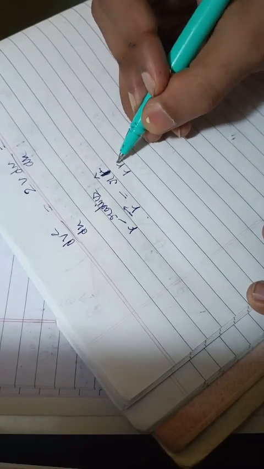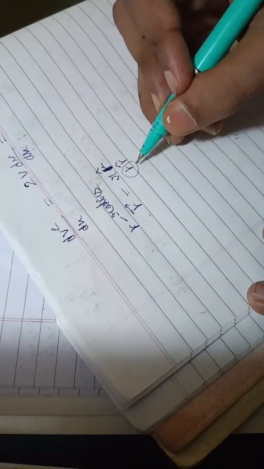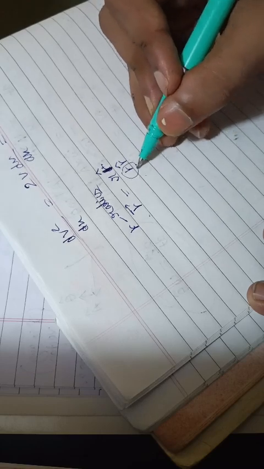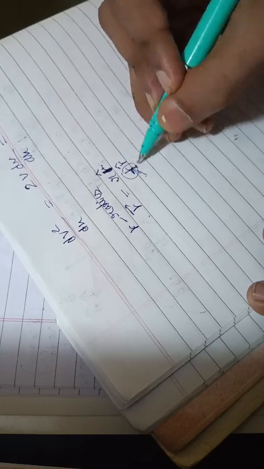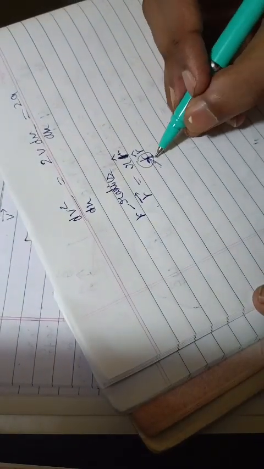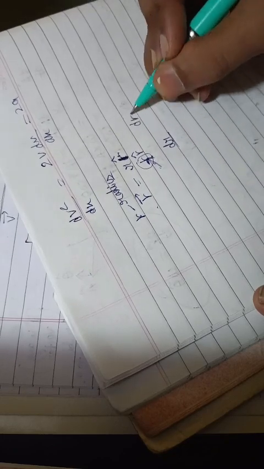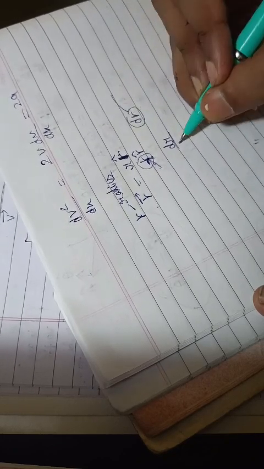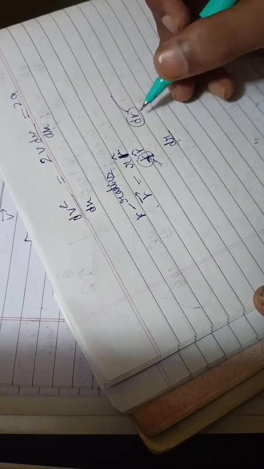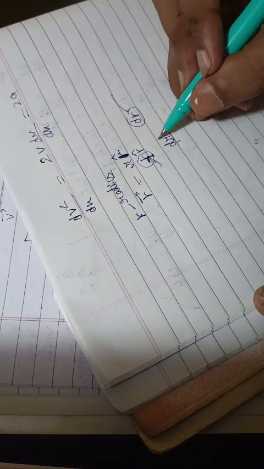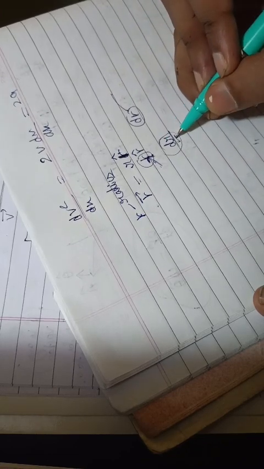It can also be written as r cap, but this is actually the radius, so it is telling the distance only. Differentiating this, we get dr. dr is different from dr vector. So change in radius is given by dr.